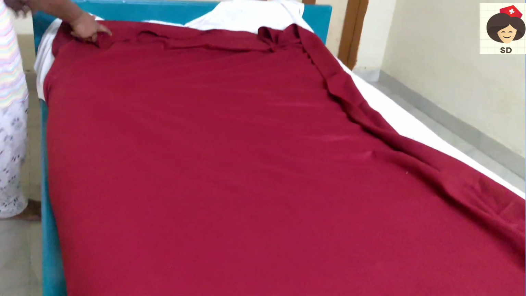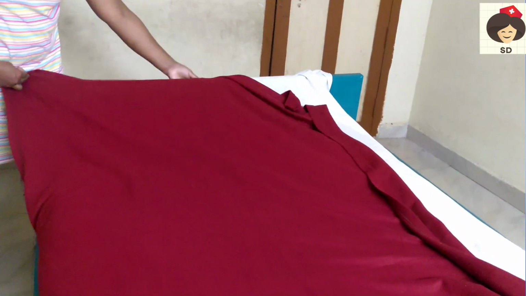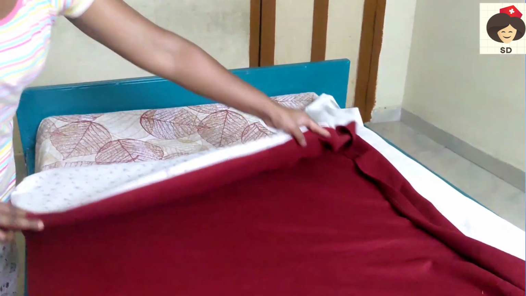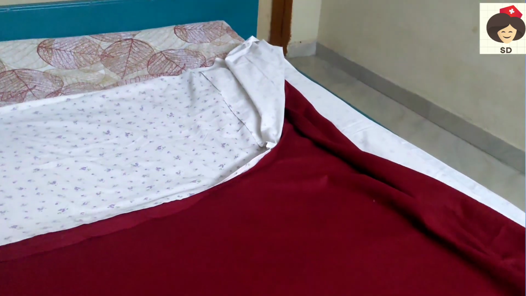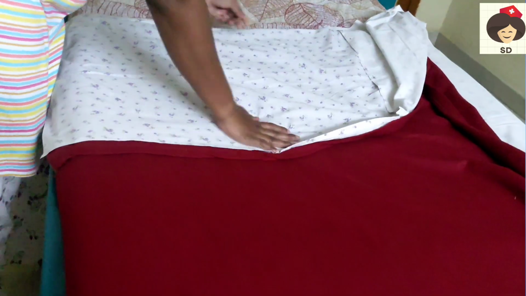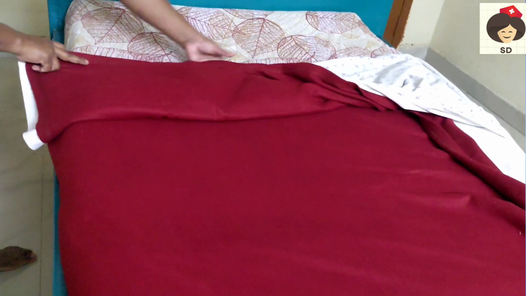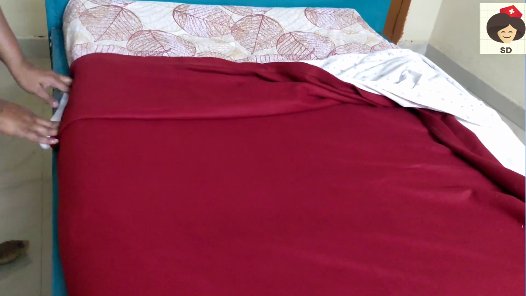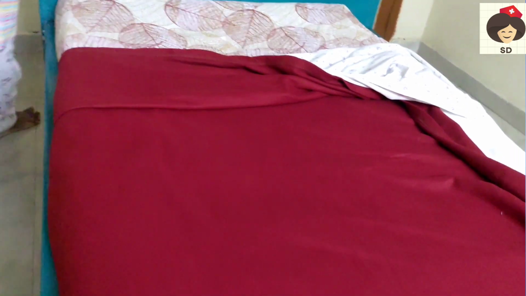The head end, this end will not be tucked. With the sheet and the top sheet you will do it like this. They make a three-fold. So one, you will be folding like this and then again like this. And the remaining you will be tucking. Finish this side, then go to the other side.